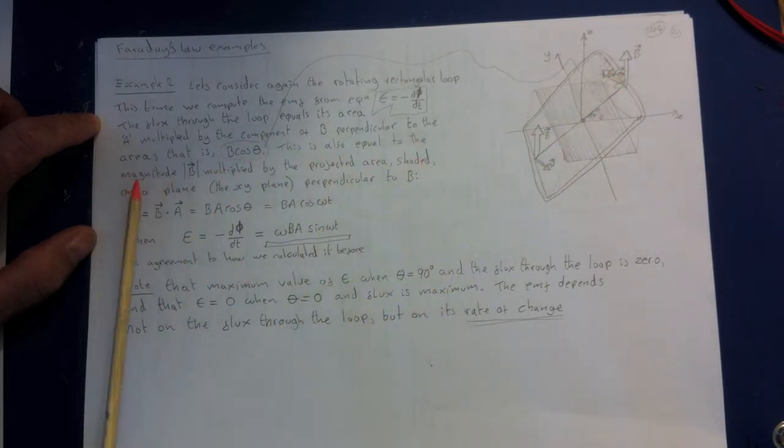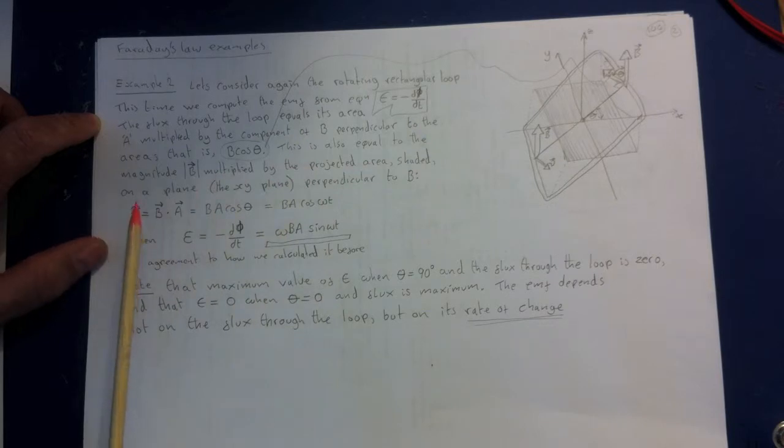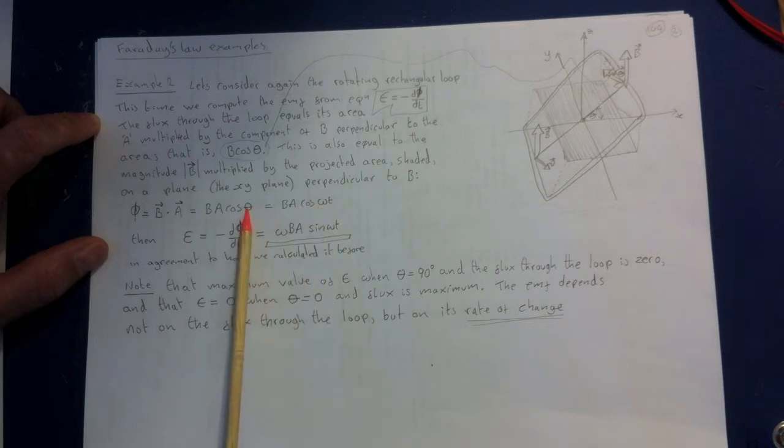This is also equal to the magnitude of B multiplied by the projected area shaded on a plane, the xy plane perpendicular to B. So we can write the magnetic flux equals B dot dA. So we can just write down BA cosine theta. If we're looking at time, we can rewrite theta as the angular frequency times the time. Then the electromotive force is the minus of this.